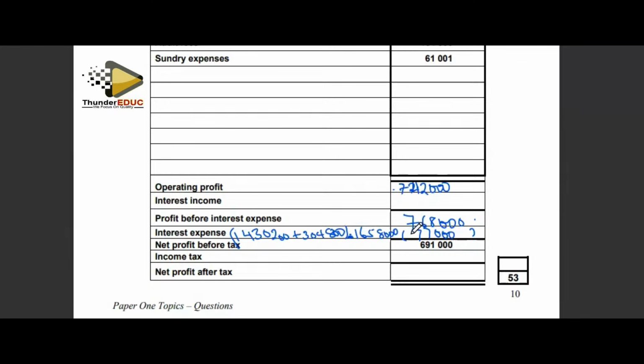So if I have, this is profit before interest expense, and this was my operating profit. So I have to get this minus this, these two figures. Then I'll get the difference in between here. Remember, if you look at 768,000 here, it is bigger than this. What does this mean? Before we got to this figure, we added on the interest income. So for me to get what was added, I'm going to get this minus this.